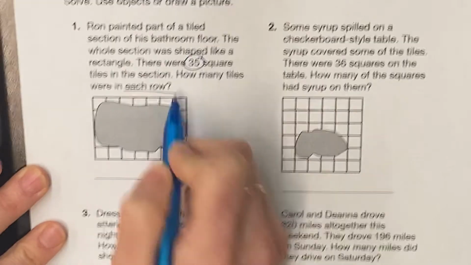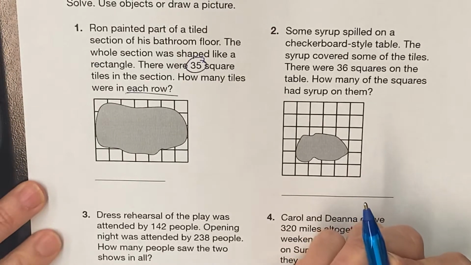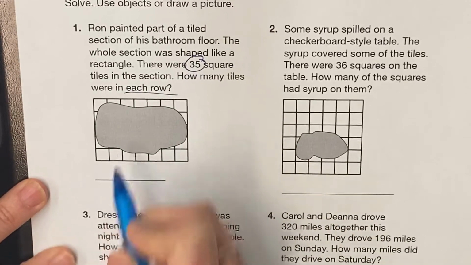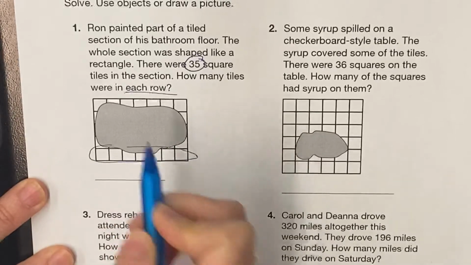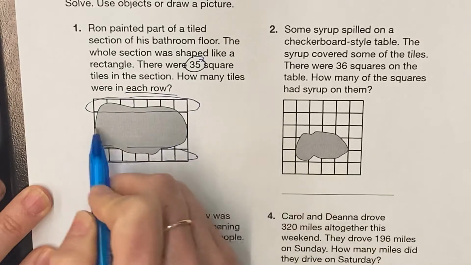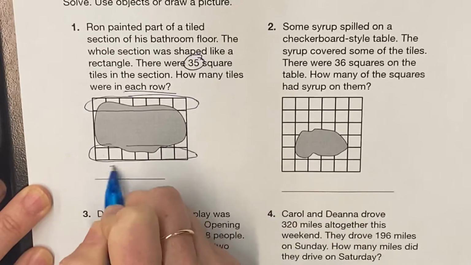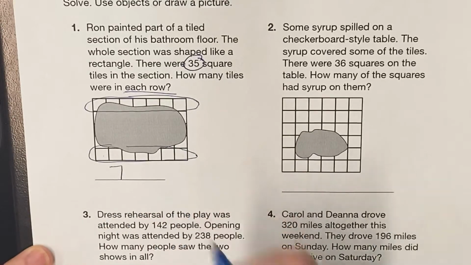Okay, this is asking about each row. You really don't have to do an equation for this because we can see either right here or right here how many tiles were in each row. So I'm just counting. 1, 2, 3, 4, 5, 6, 7. So our answer would be 7 tiles.